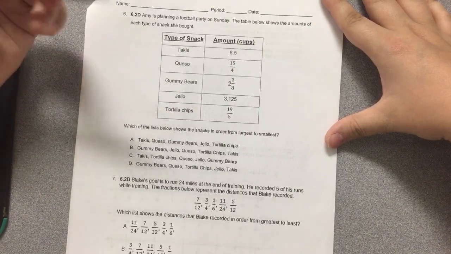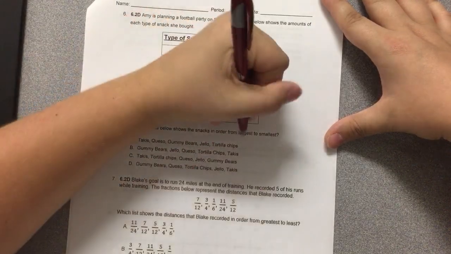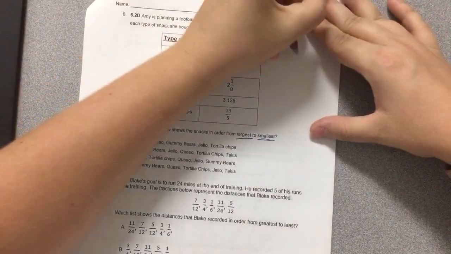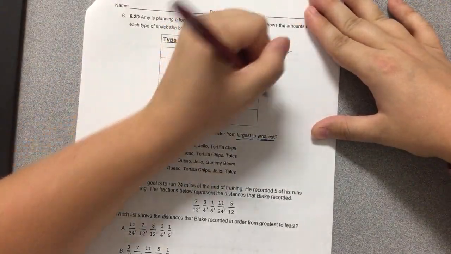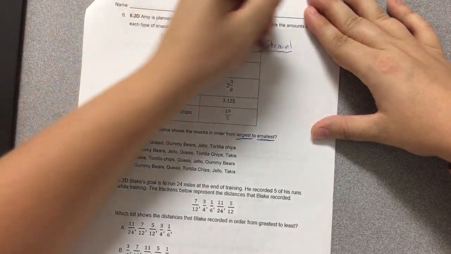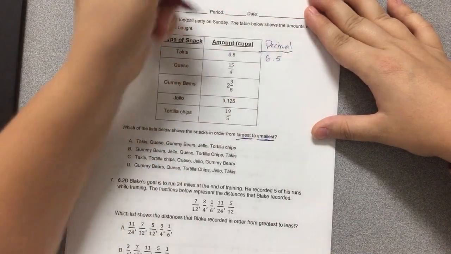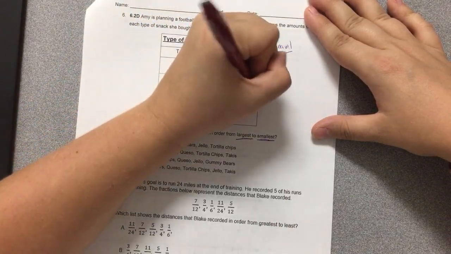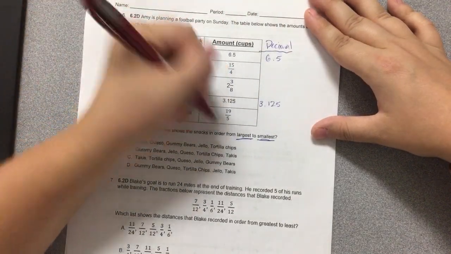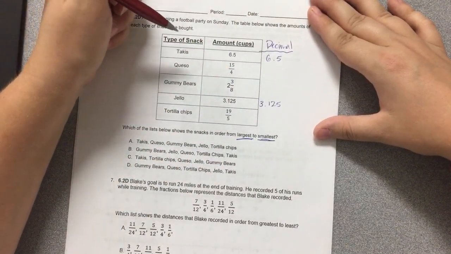Which of the list below shows the snacks in order from largest to smallest? All right, so we need to write these numbers as decimals. 6 5/10 is already a decimal, and so is 3 125 thousandths. But we need to change these others into decimals as well.